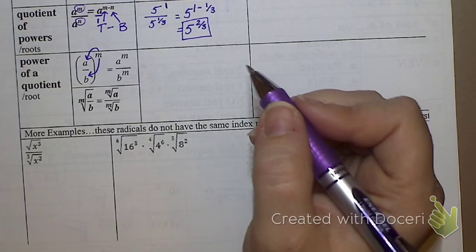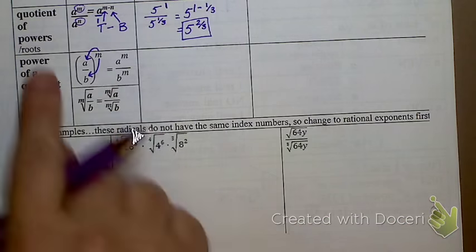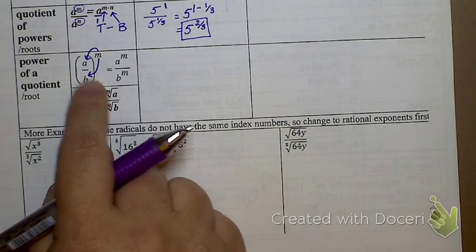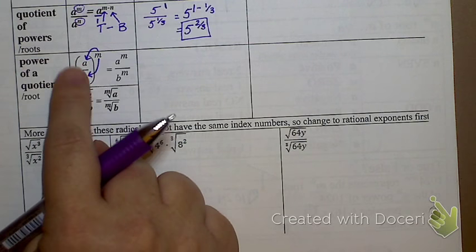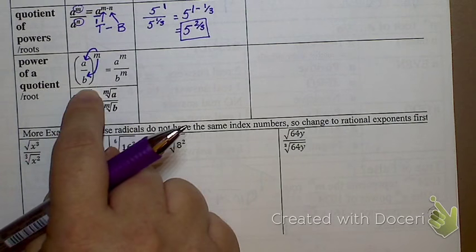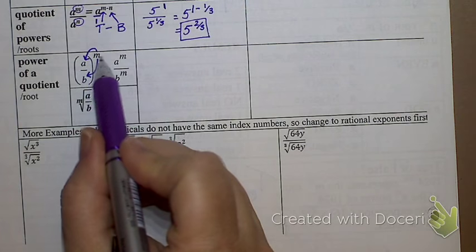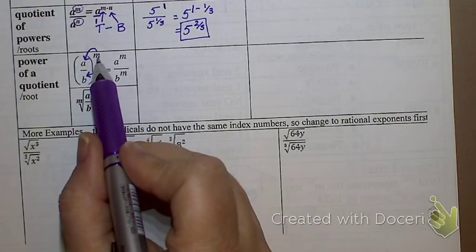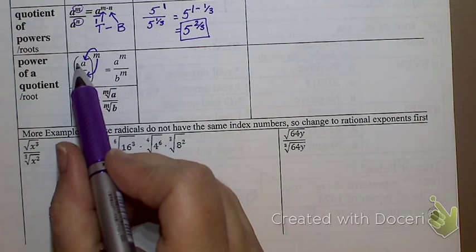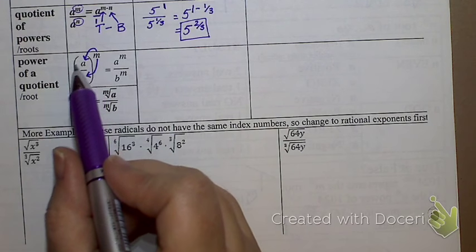Now, a lot of times you will see this property in conjunction with the power of a product property, meaning that it won't just be A over B. You're going to have more than one thing on the top and more than one thing on the bottom. In which case, when you distribute, you have to distribute basically to everything in the parentheses. All the parts of the top and all the parts of the bottom. Everything's got to get it.